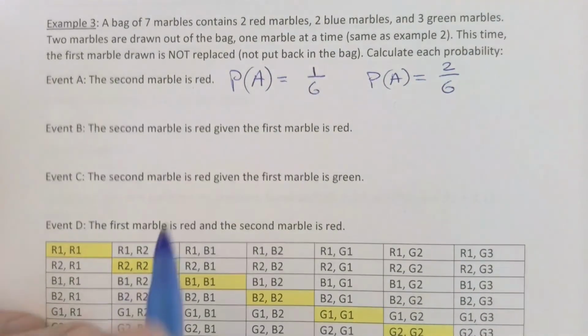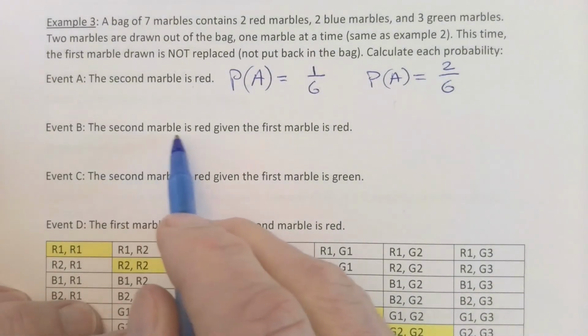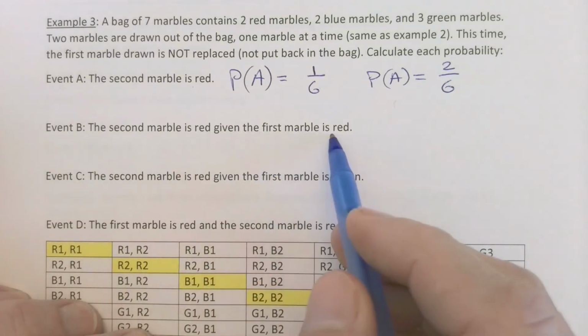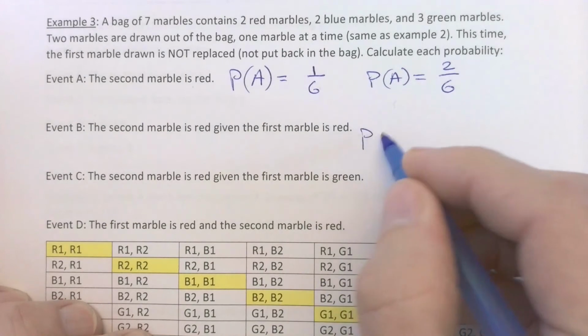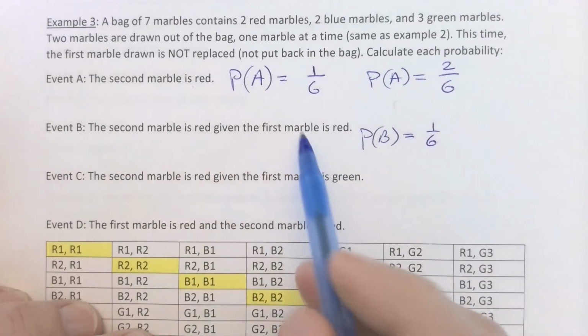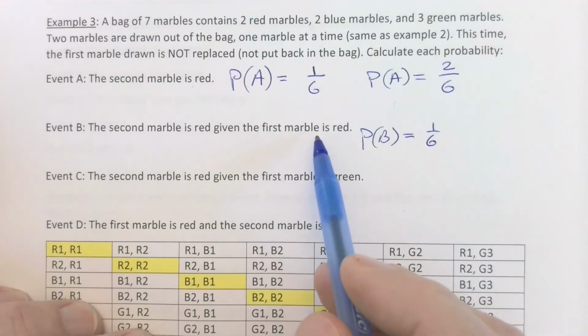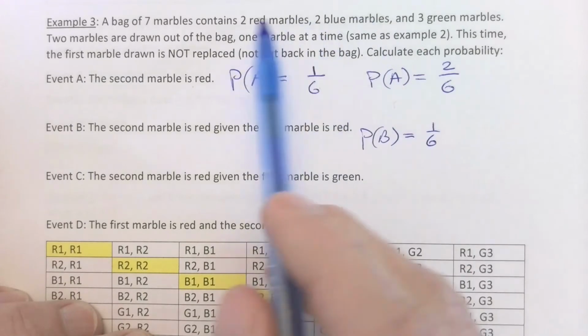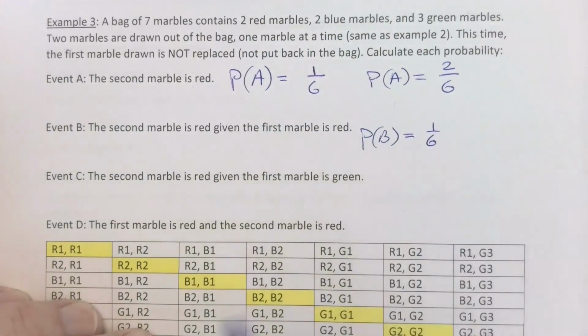So in event B, what's the probability the second marble is red? If you know that the first marble was red, okay, we've already discussed that, it's 1/6. Remember, because the first marble drawn was red and it's gone. It's not replaced. So now we have 1, 2, and 3. Only one of these is favorable. That's how you get 1/6.